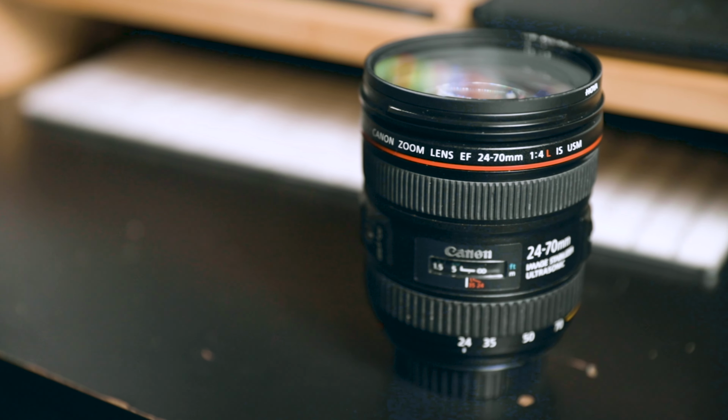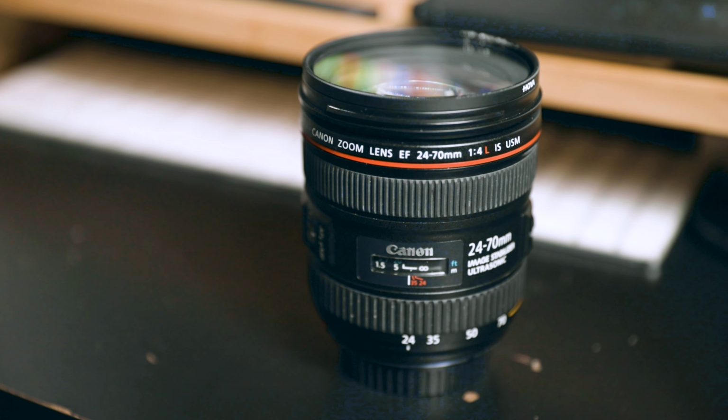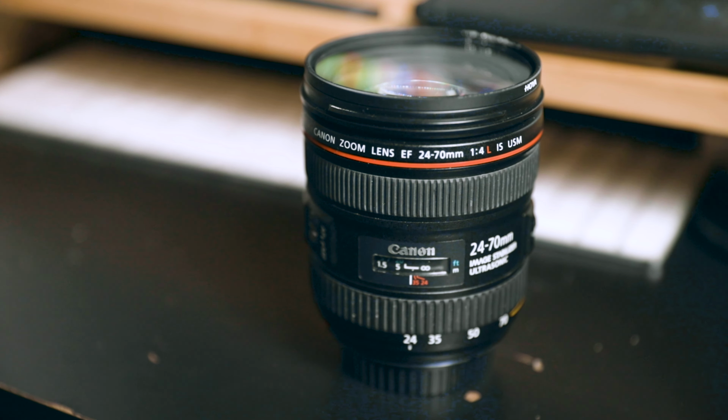Alright, you guys, so now we are on the 24-70 f4 Canon L series lens. So let's talk about some features about this lens. This lens is cool because it is 24-70, which means that you get a nice wide shot all the way up to a pretty decent tight image.